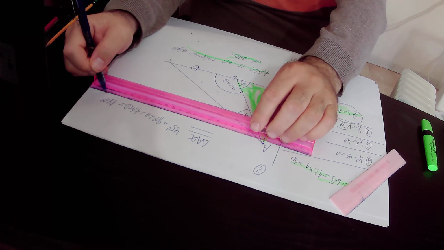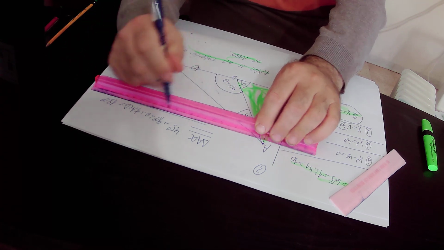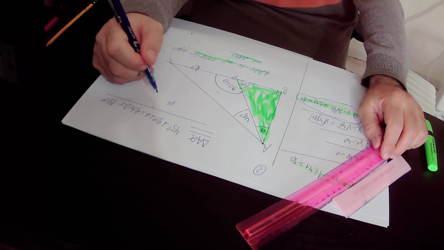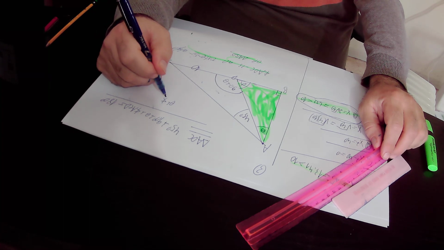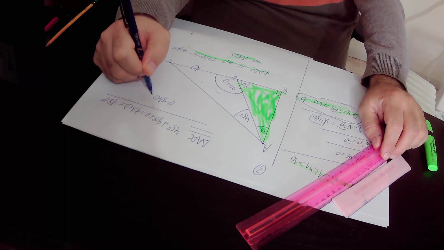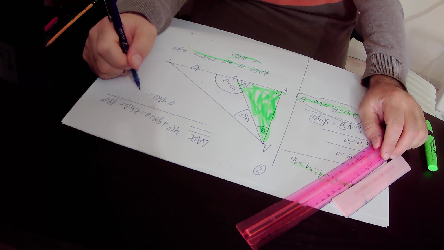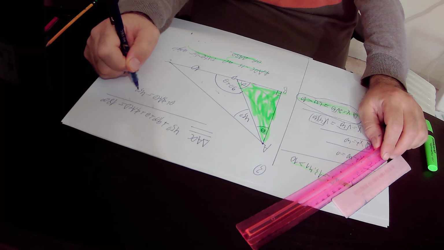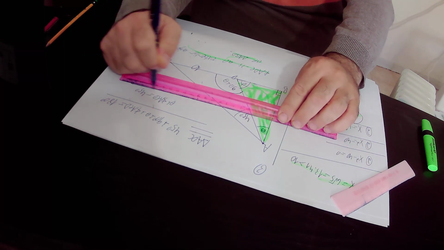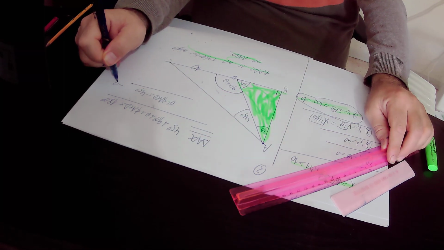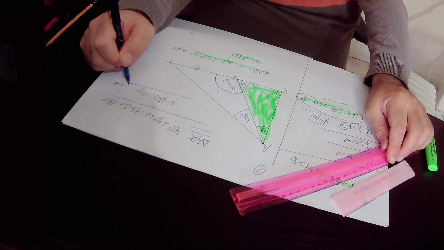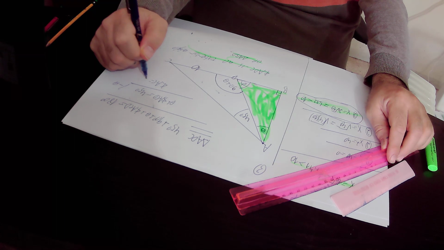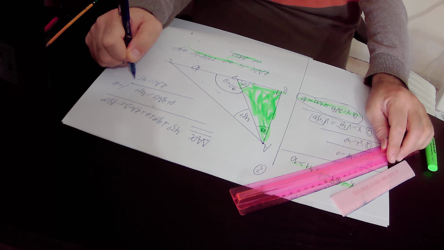Here we will subtract 135 degrees from this equation, and we get that theta plus the missing angle, angle ACD, is equal to 180 degrees minus 135 degrees, which is 45 degrees. Here we'll subtract theta from this equation, and we'll get that the missing angle, angle ACD, is equal to 45 degrees minus theta.